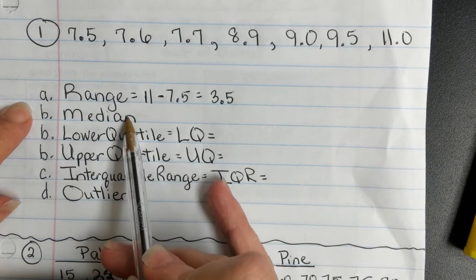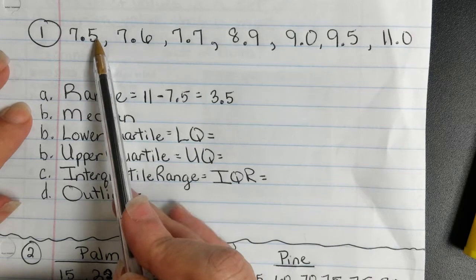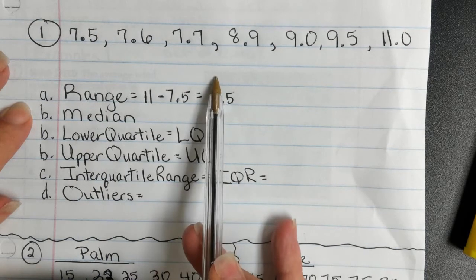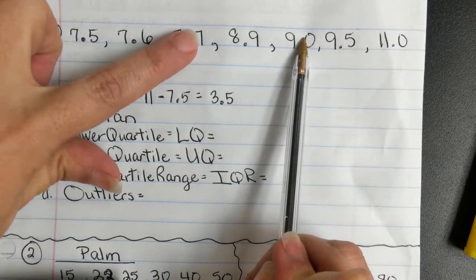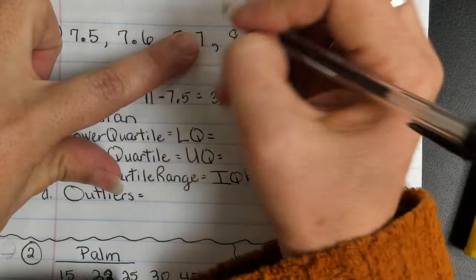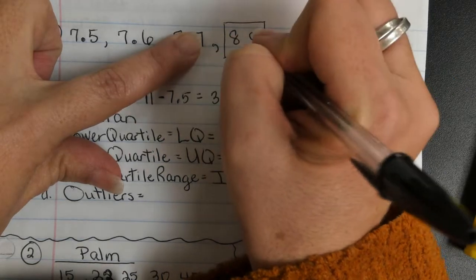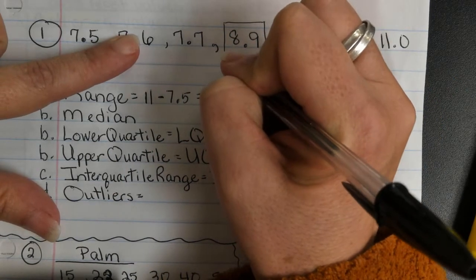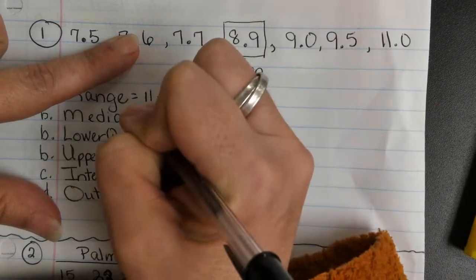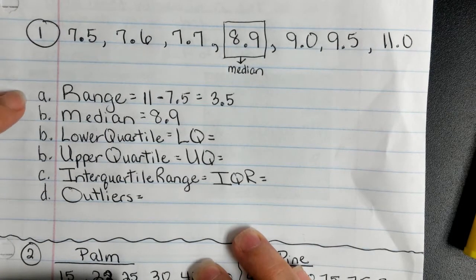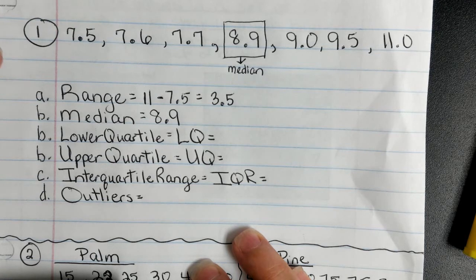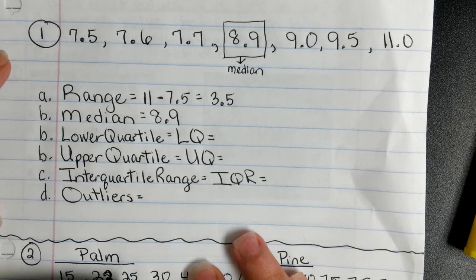Okay, median. Now I'm going to start writing on this. You might want to leave a little space. If I start with my median and I go in trying to find my median, just like last week, my median is 8.9. Down here I'm just going to list 8.9. Now, this is where last week some of you didn't want to make the list of numbers. You have to. Without it, you can't do LQ and UQ.